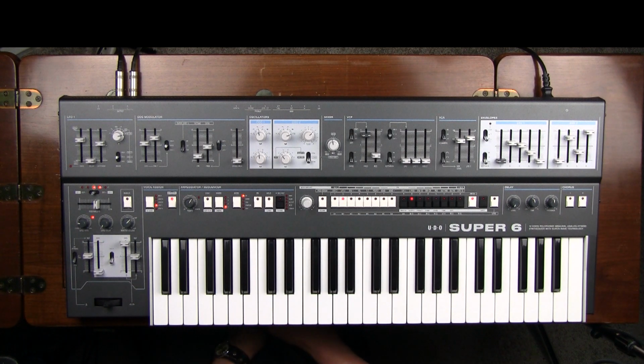Okay, so those are the envelopes found on the UDO Super 6.